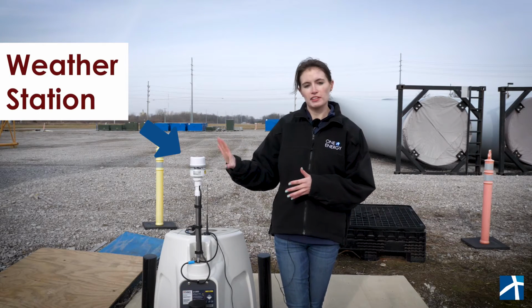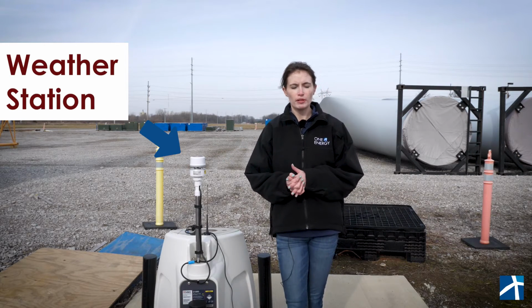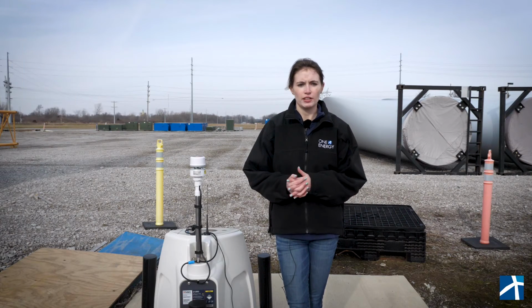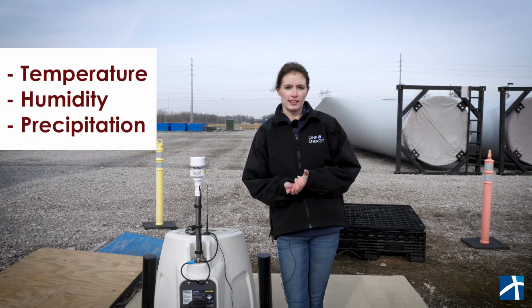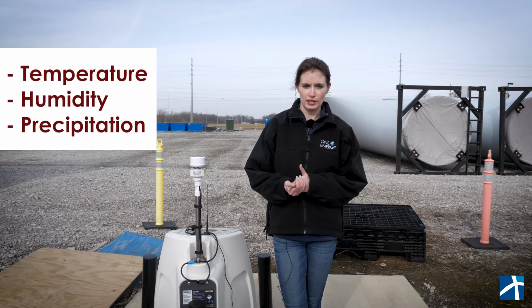This LiDAR also has a weather station attached. This station determines and records the weather conditions at the site, including temperature, humidity, and if any precipitation is detected. This weather data can be used to help characterize the conditions at a potential site.